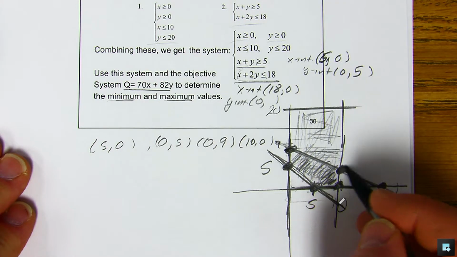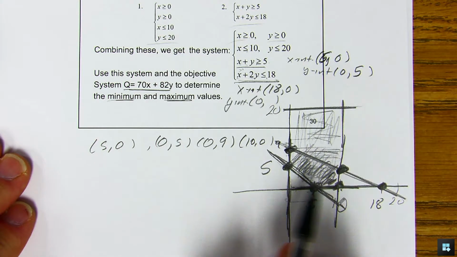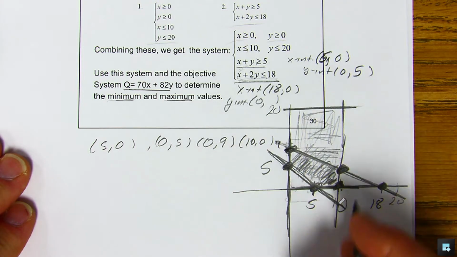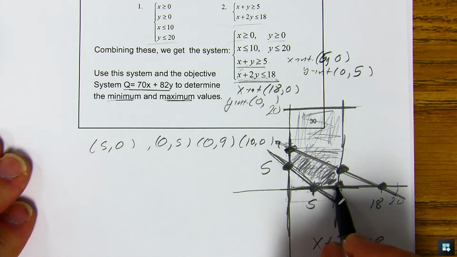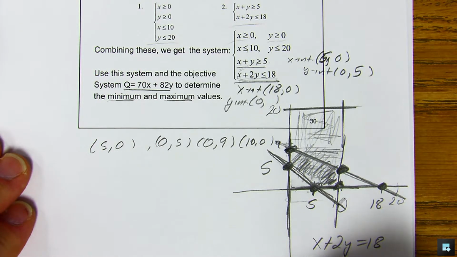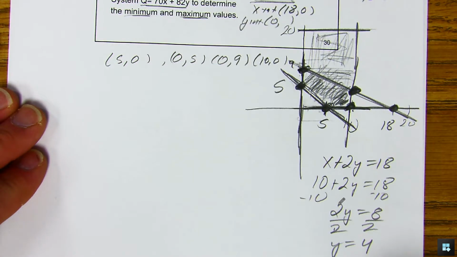To find this point right here, remember this equation was x plus 2y equals 18, and then we're going to just let x be 10. So 10 plus 2y equals 18, and then we subtract 10 over. We get 2y equals 8, divide by 2, y equals 4. Sorry, I did all that math right there without you guys seeing, I apologize.